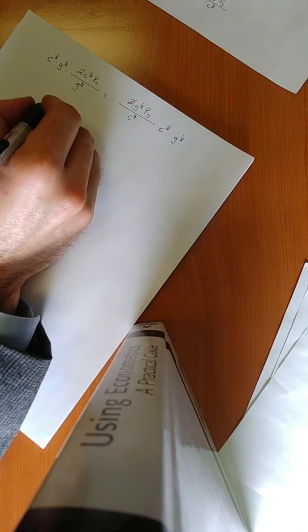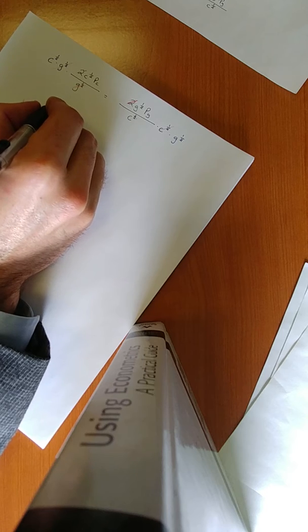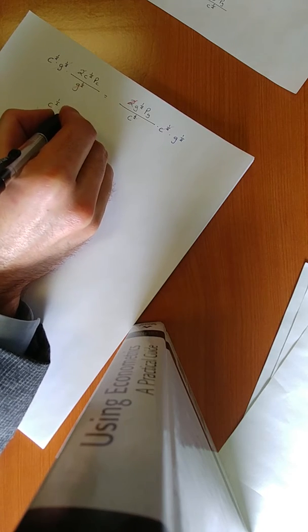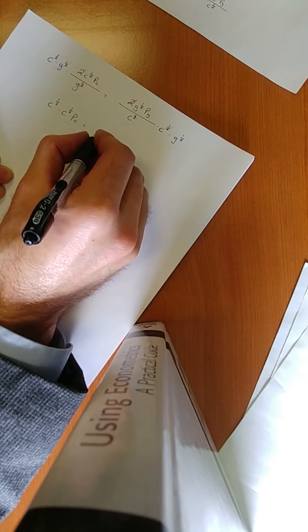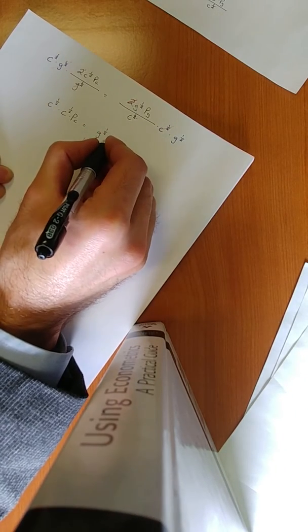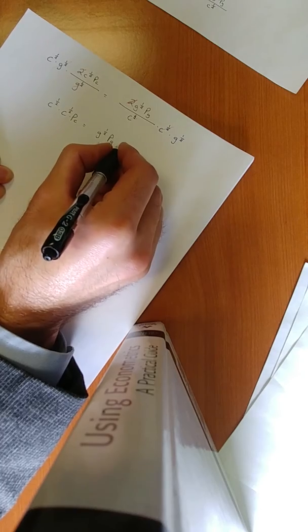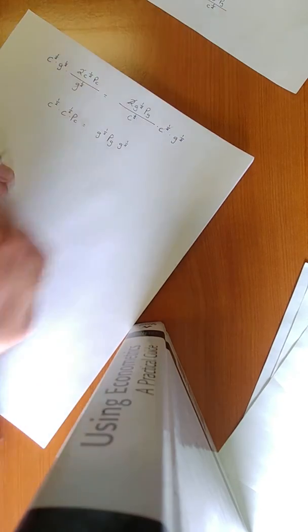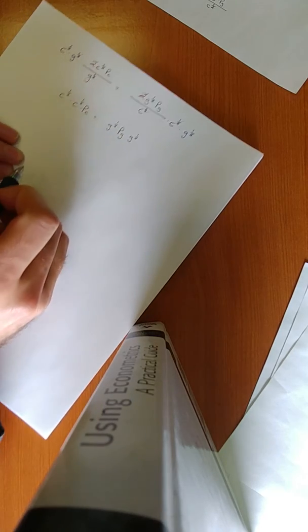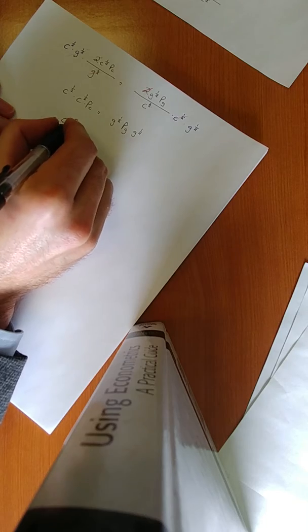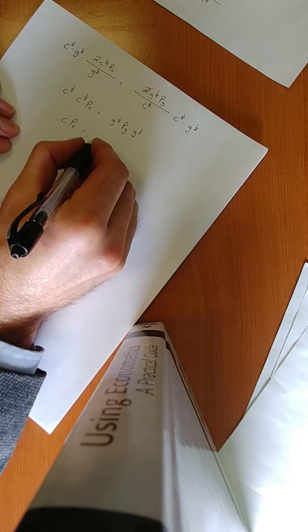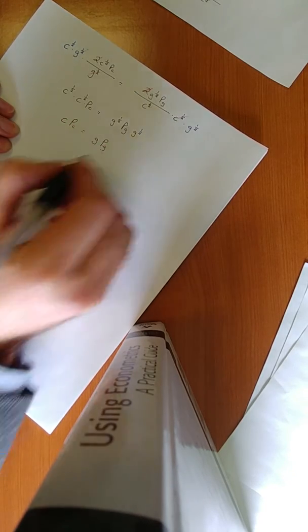And what are we going to find? We'll have c to the 1/2 times c to the 1/2 pc equals g to the 1/2 pg times g to the 1/2. All right, so now we'll notice that these simplify. That'll be c pc equals g pg.